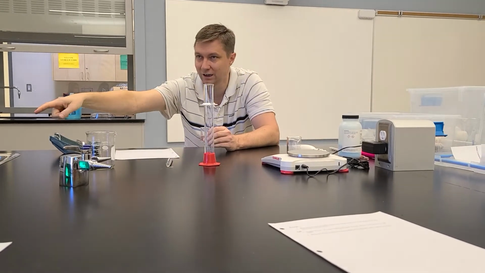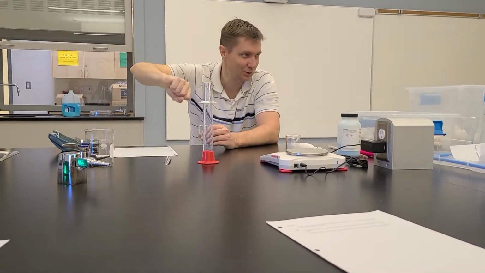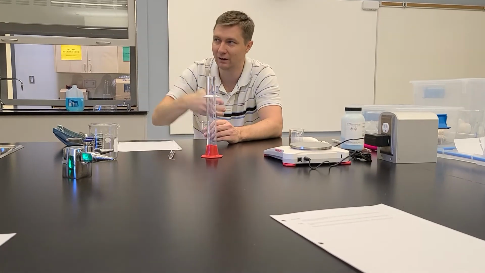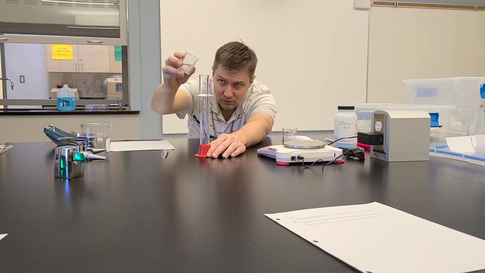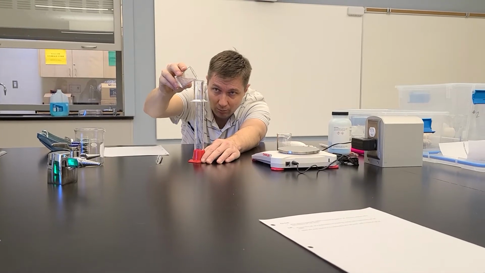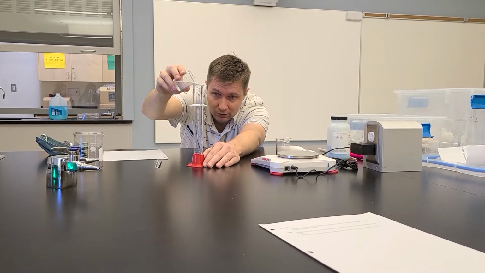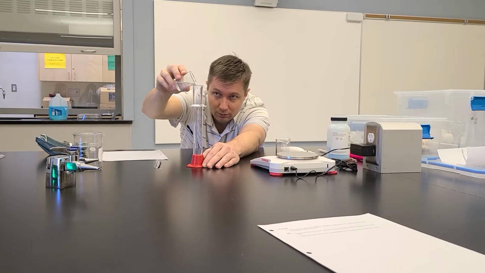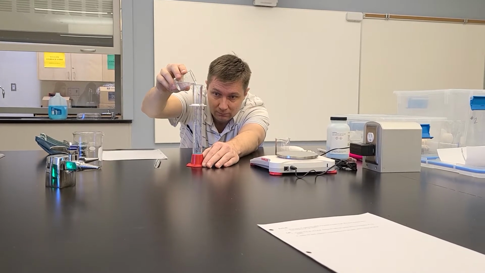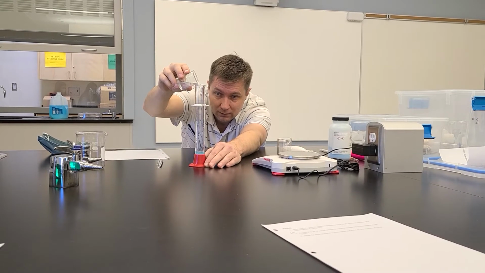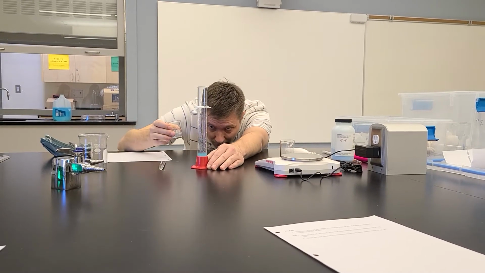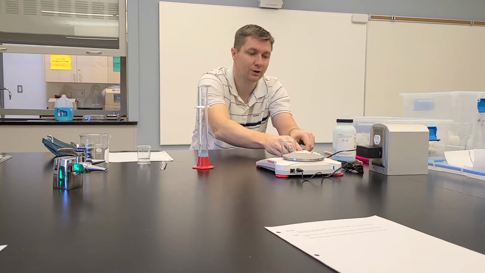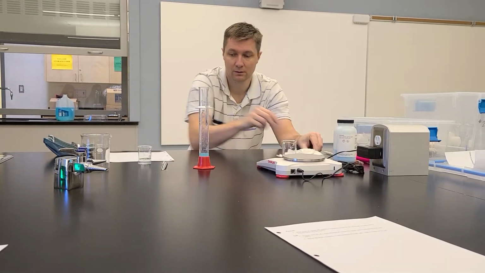If you do it in the sink, as oftentimes happens, we turn it on and then you get way more in there and it splashes everywhere and stuff like that. So just use a beaker with a little bit of water, pour it in so that you bring it up to the 20 line. And that looks pretty good right there. So I'm going to call that good.